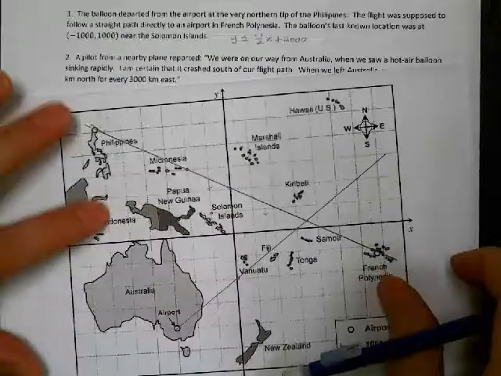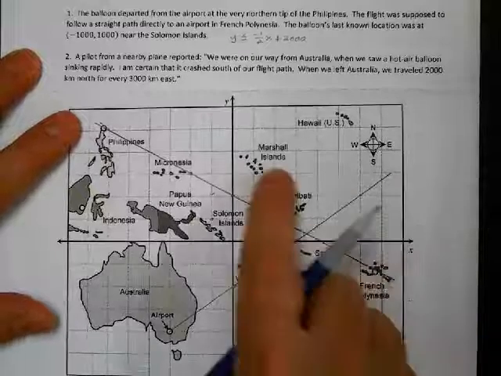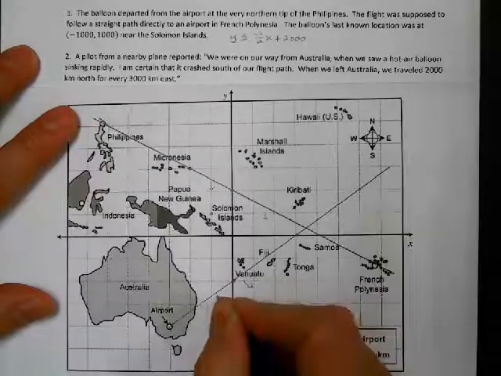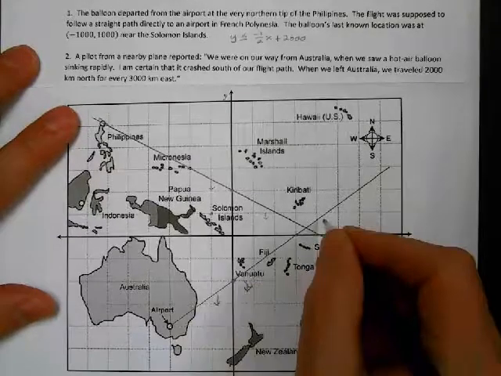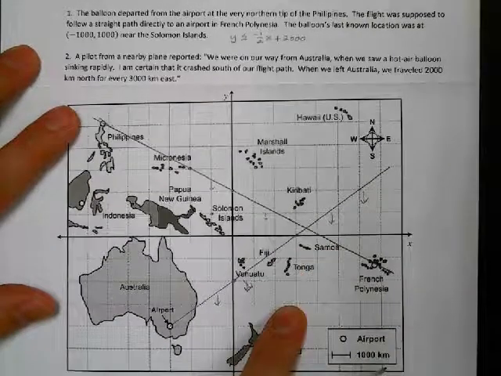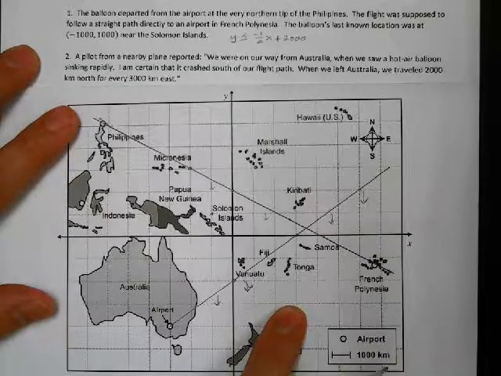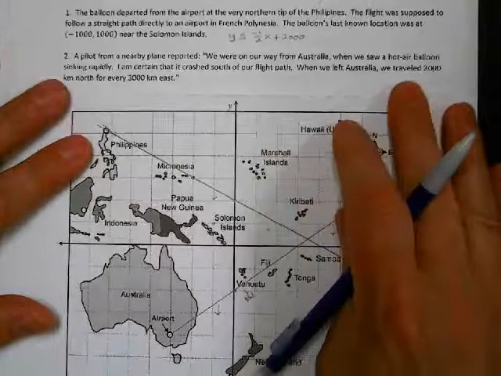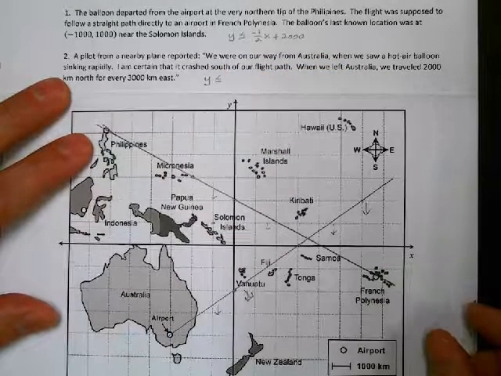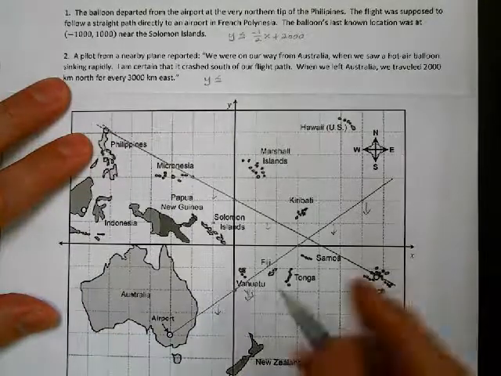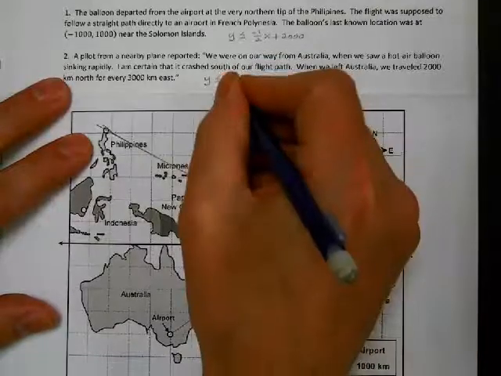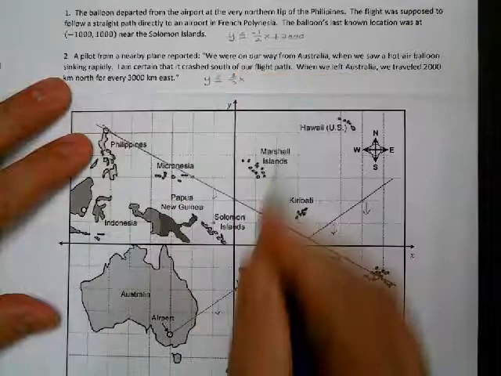And we reported that it was south of the flight plan. South would be this direction, right? Down here. So it looks like they saw the balloon somewhere below this line. So to write the equation for this line, they're going to be less than or equal to, and then our slope was up 2 over 3, so 2/3 x. And then the y-intercept here is at negative 2,000.